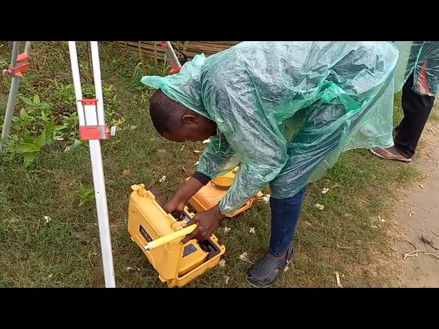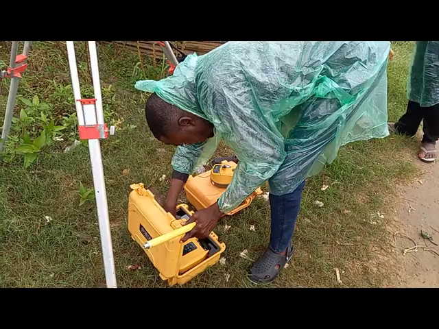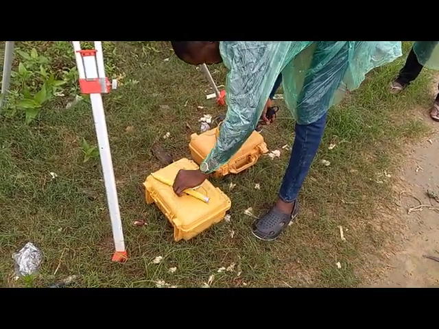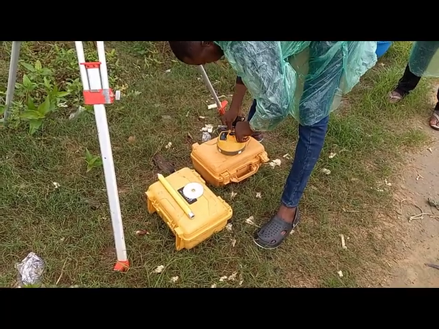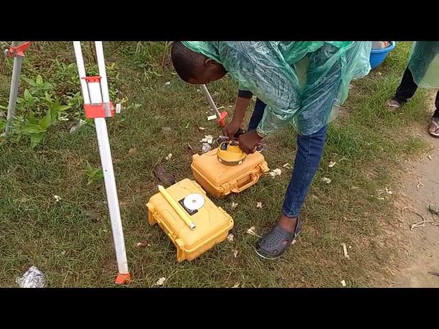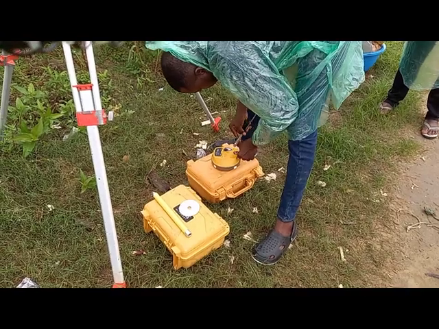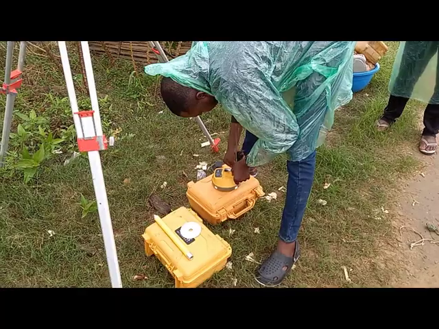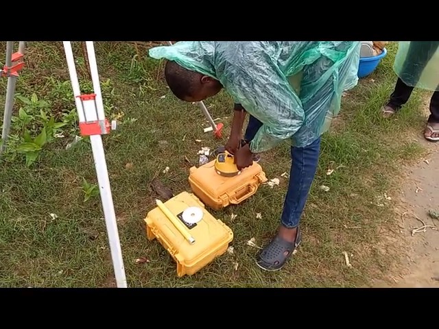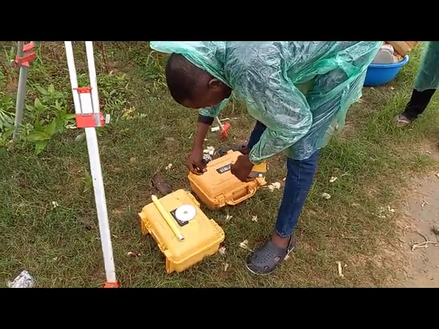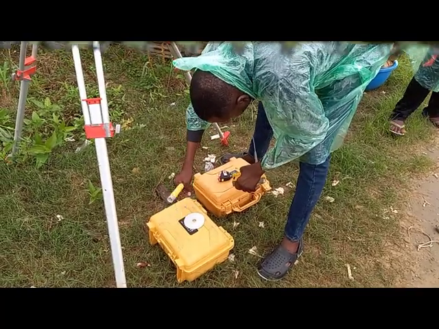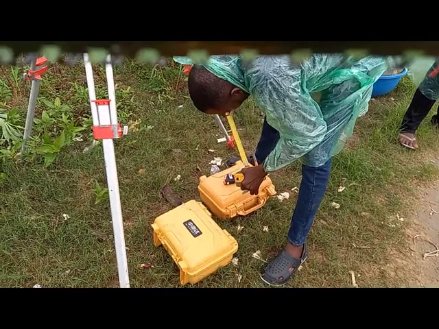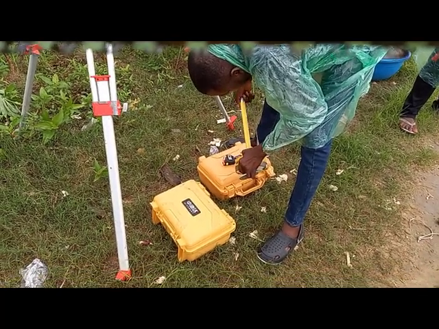So you can see these two boxes. To the left is the GNSS base and to the right is the GNSS rover. The GNSS base is going to be kept in one location, while the GNSS rover is going to be taken around the whole landmass within which we want to carry out the topographic survey, where we want to carry out our data acquisition. So the first step is for you to set up the GNSS base.